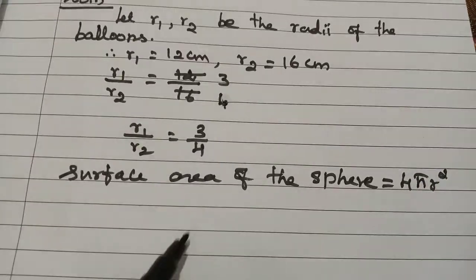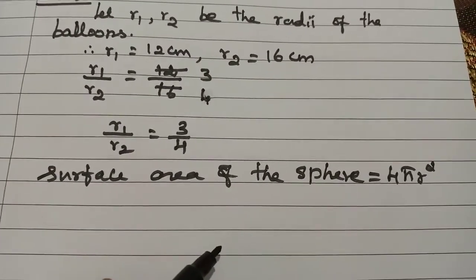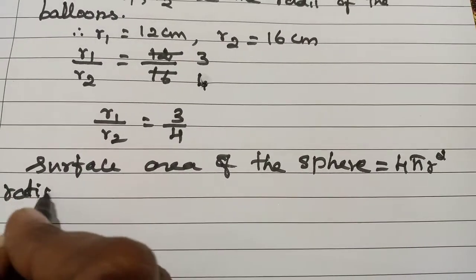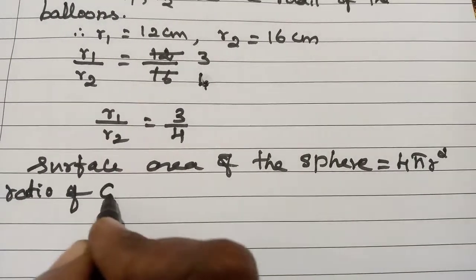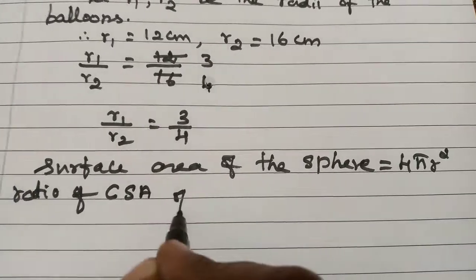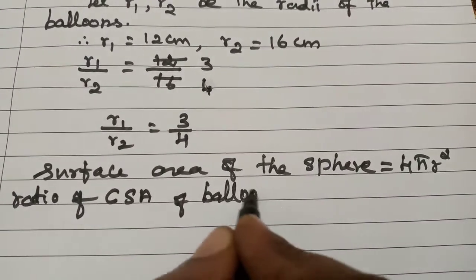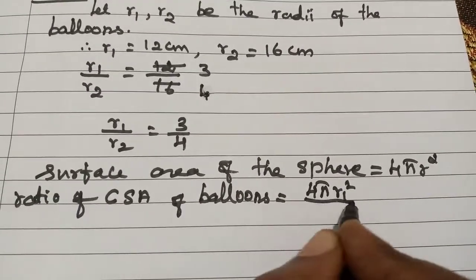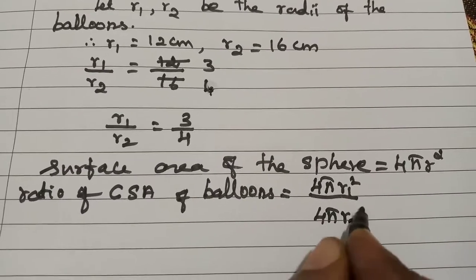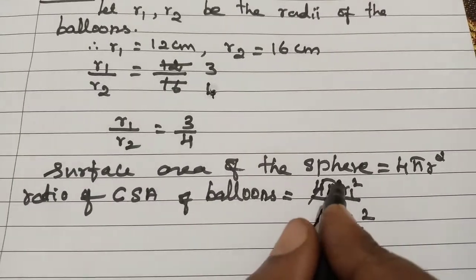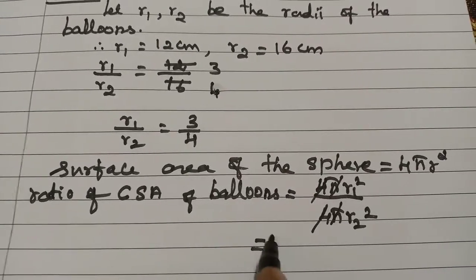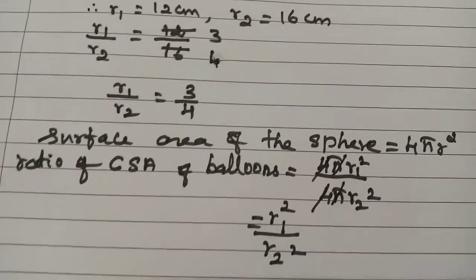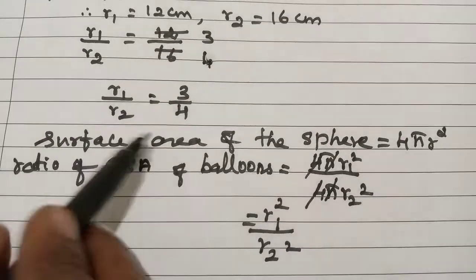4 pi r square. Here comparison. So 4 pi r1 square by 4 pi r2 square. Now ratio of surface area or CSA can be written. CSA of balloons equal to 4 pi r1 square by 4 pi r2 square. Here 4 can be cancelled, pi can be cancelled. Remaining we have r1 square by r2 square, which is equal to, what is r1 by r2? We have 3 by 4.